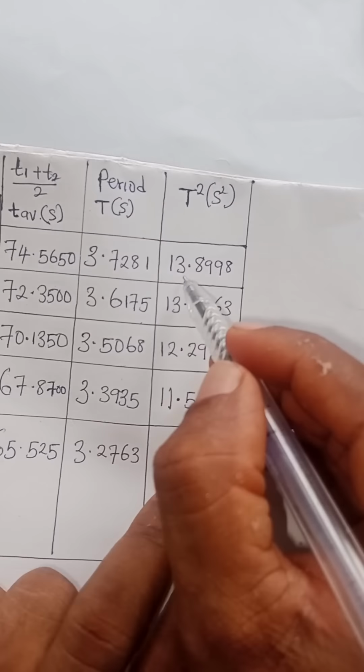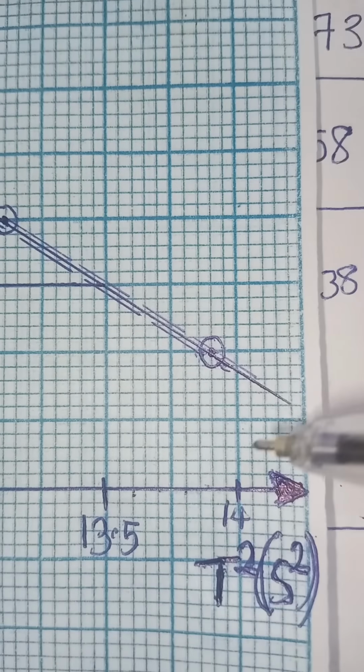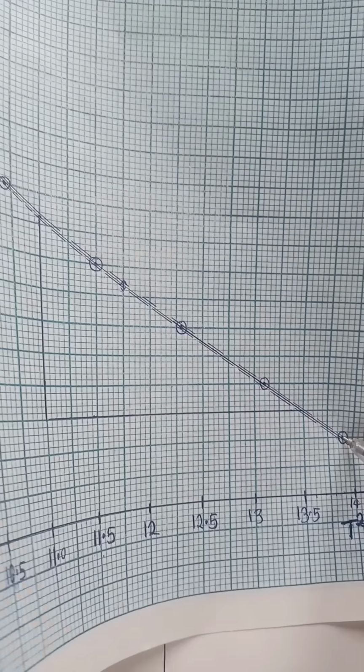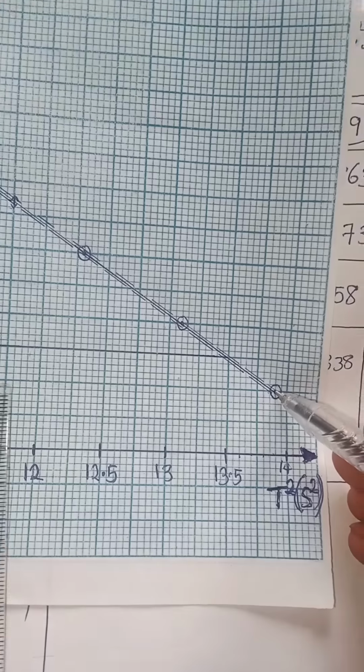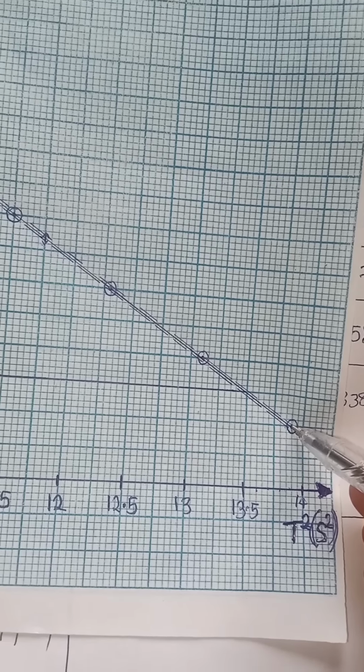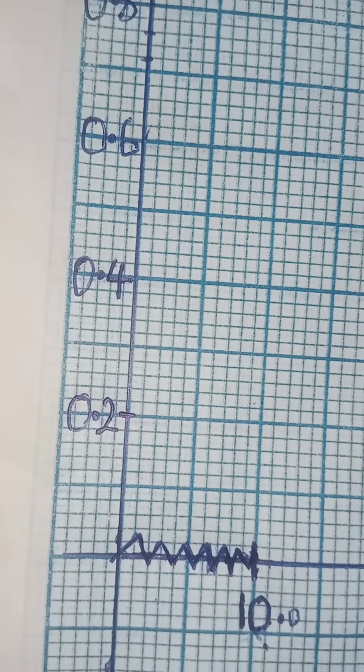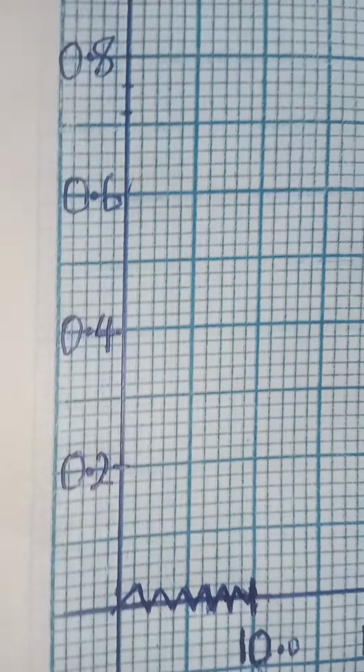This is 13.6, 13.7, 13.8, 13.9. Trace it. This is 13.9. Trace it up. You see this point now. Connect this point with when it is 0.2. When it is 0.2, connect this thing, you get it.